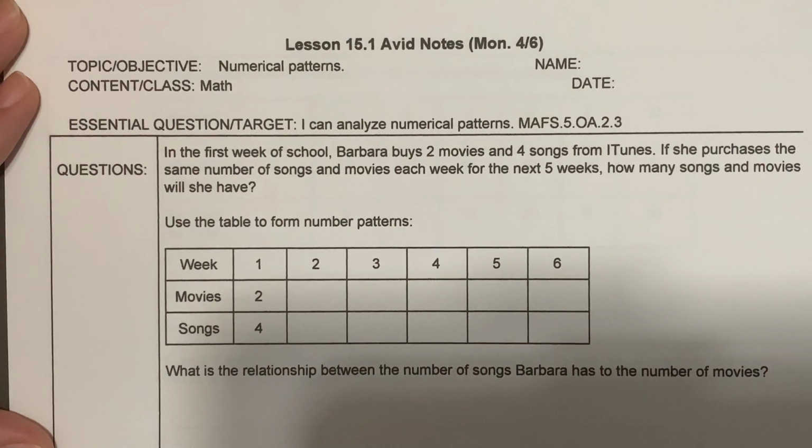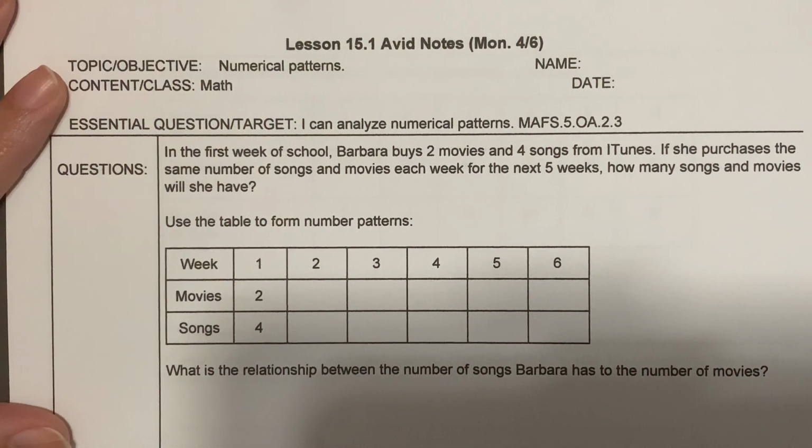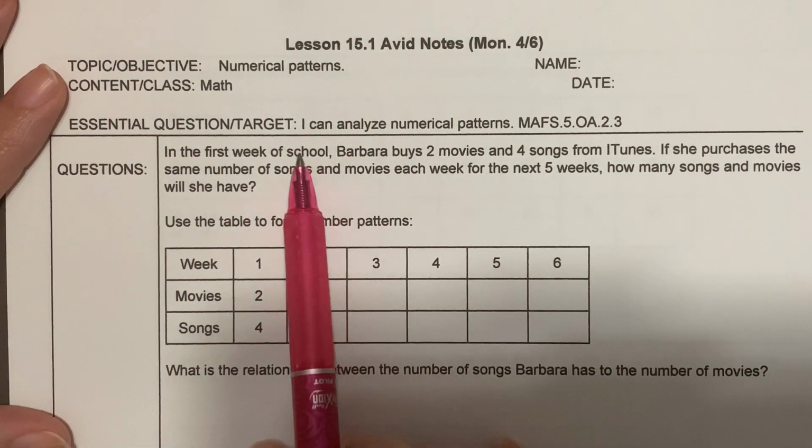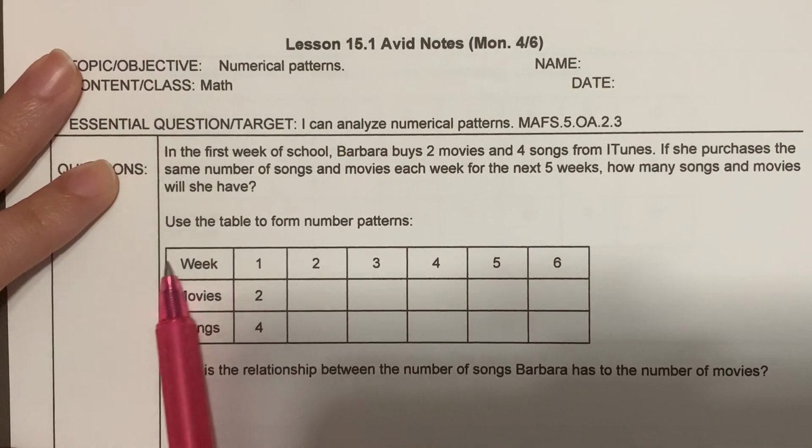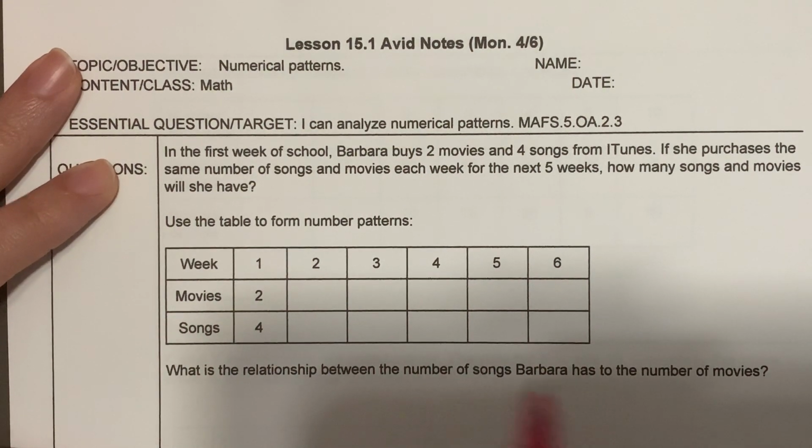All right, this is lesson 15.1, and this week we're going to learn about patterns. For this lesson, you're going to analyze numerical patterns. We're going to be using a chart to help us with that.